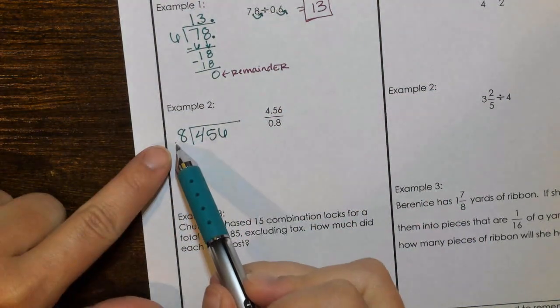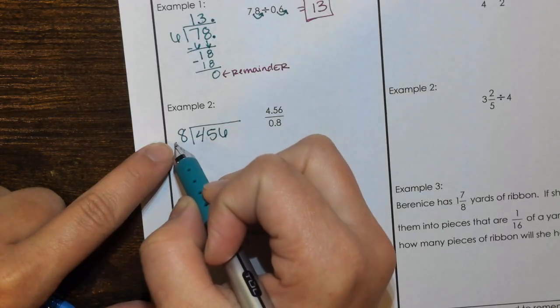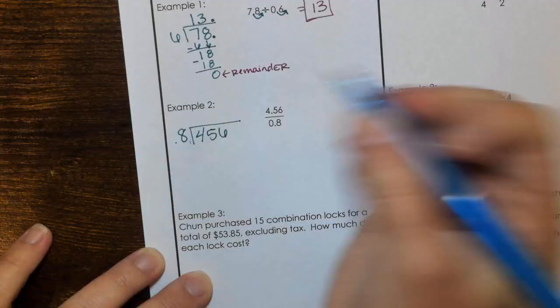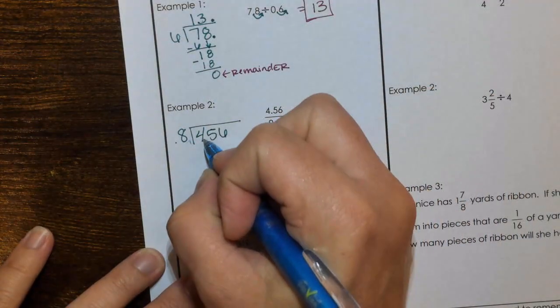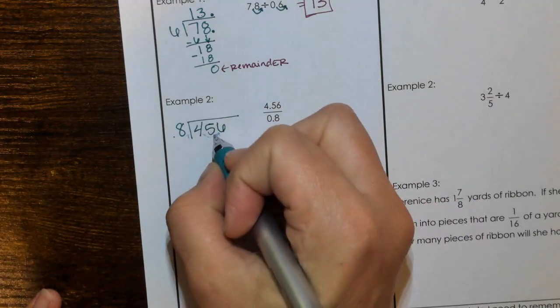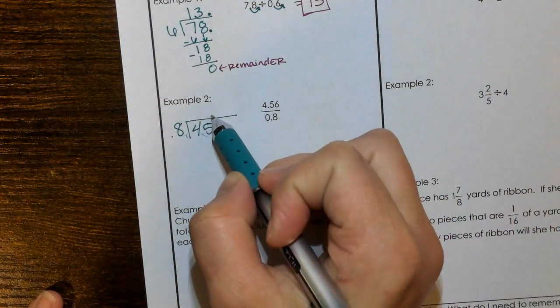So because I have a decimal on the outside, in order to make this a whole number, I'm going to have to move it one time to the right. So my new decimal is between the 5 and the 6. I'm going to bring it straight up.